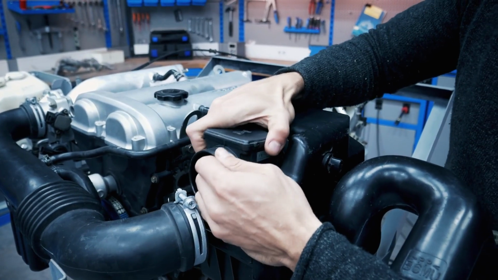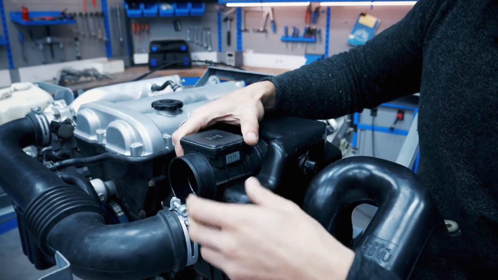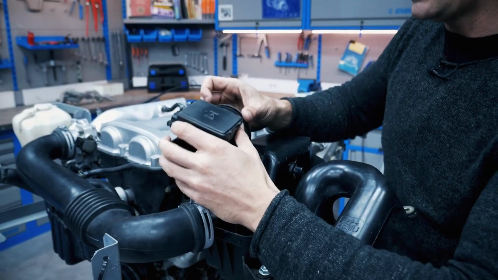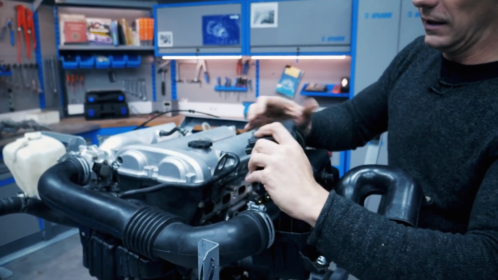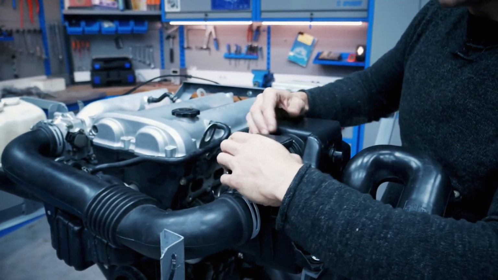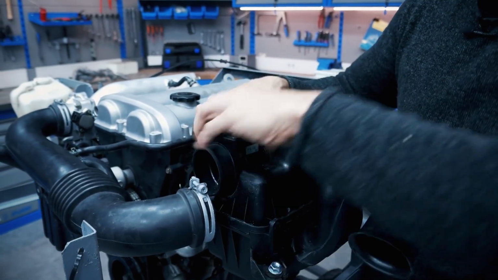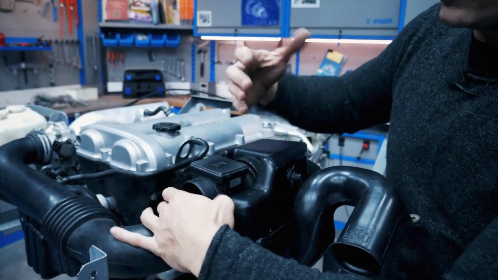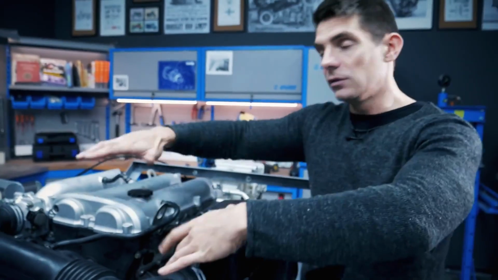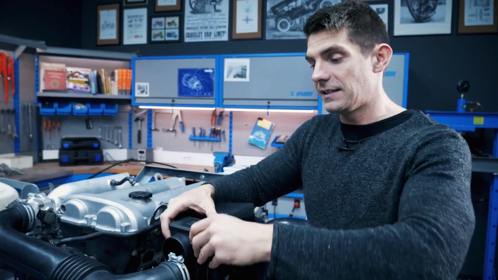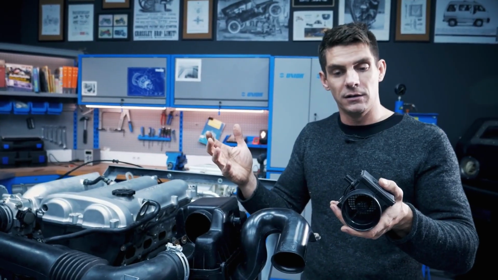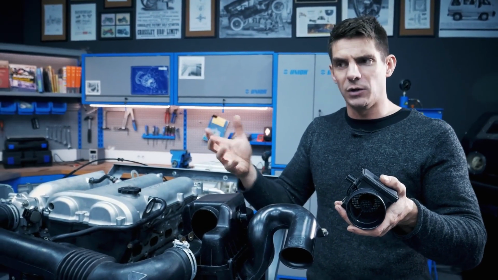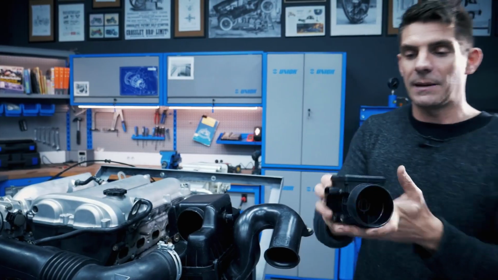So we'll pull this off and we'll go and have a look at this on the bench. What we've got is a little rubber sealing ring here so that the airtight seal is maintained between the filter housing and the sensor. Because as we said, once we're beyond this sensor, we don't want any unknown air getting into the system that the ECU doesn't know about. This is like the bouncer of the airflow world with a counter, counting people in and out. Anyway, let's have a look at this.